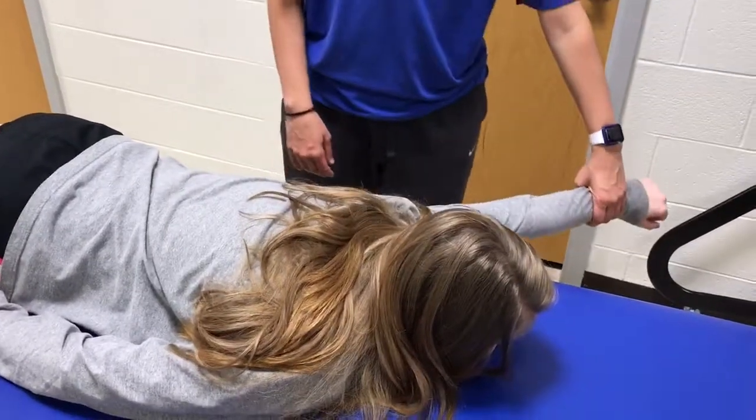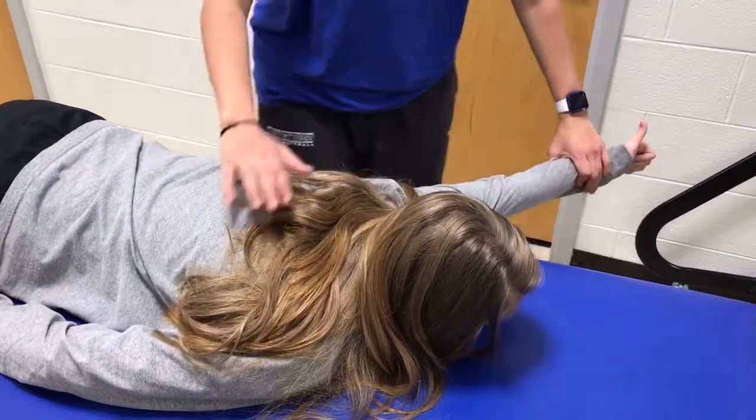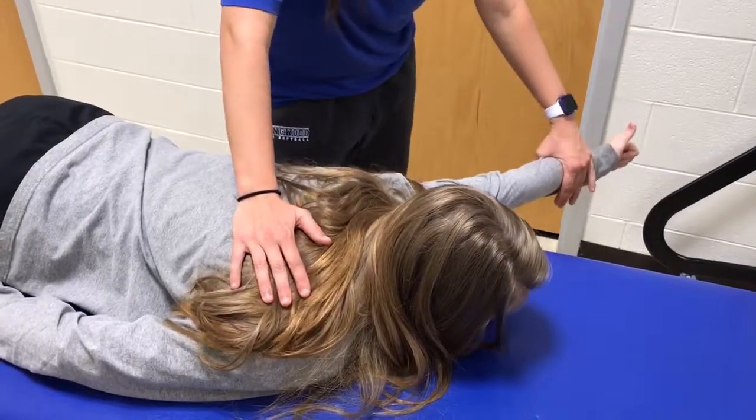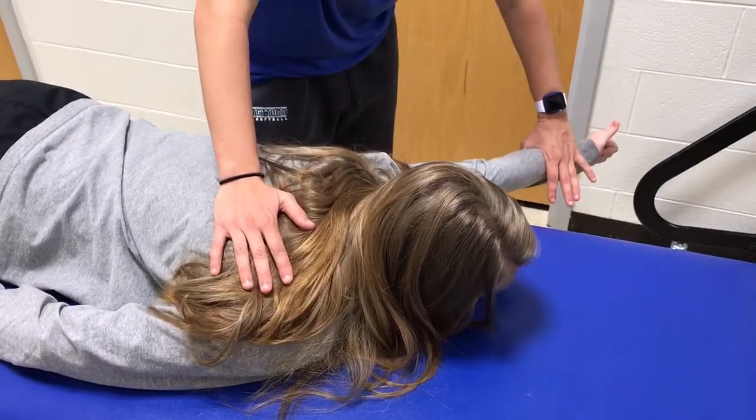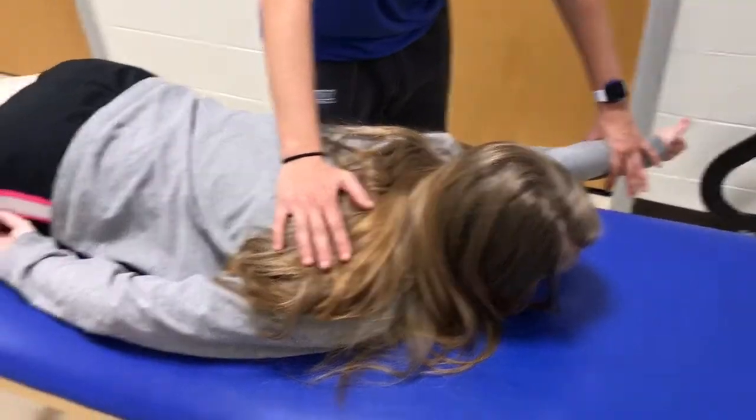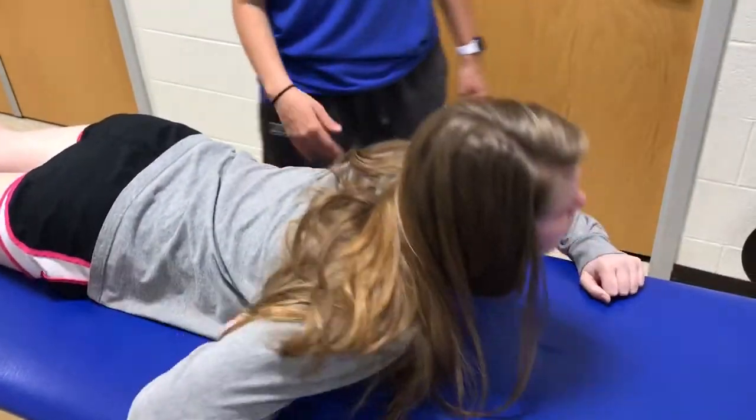Relax. And now I'm going to test your lower traps. So go ahead and bring your arm up here with your thumb up. And same thing, I'm going to push down your arm. Don't let it break you for 5 seconds. Ready? Go. 1, 2, 3, 4, 5. Relax. Good. Now go ahead and sit up with your feet hanging over the edge.